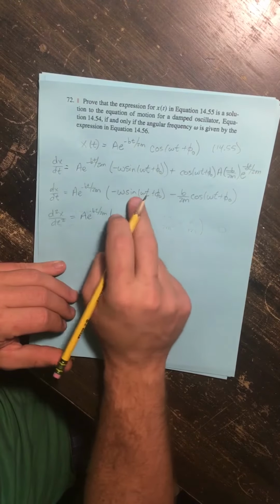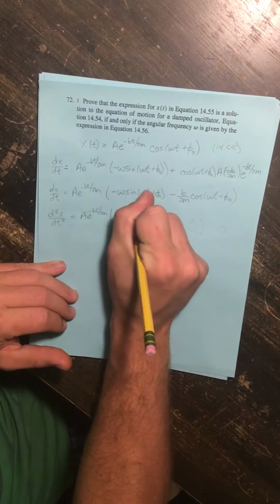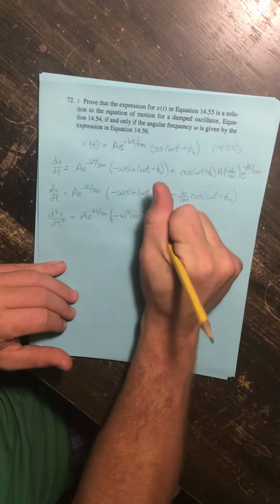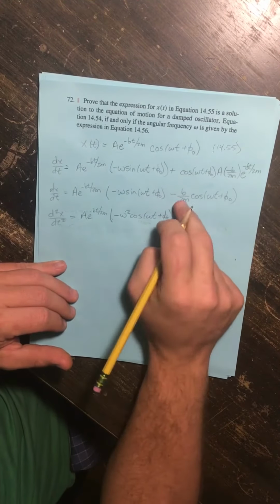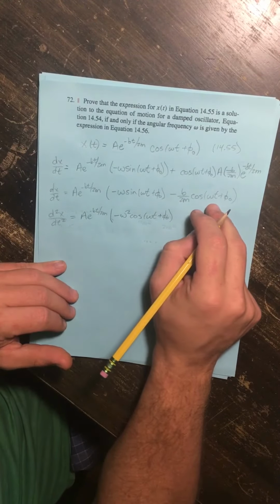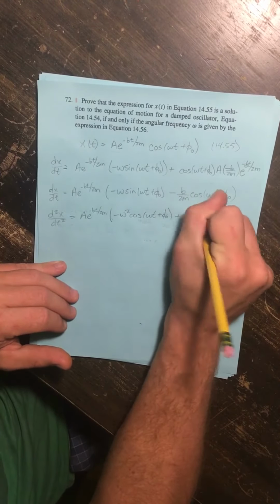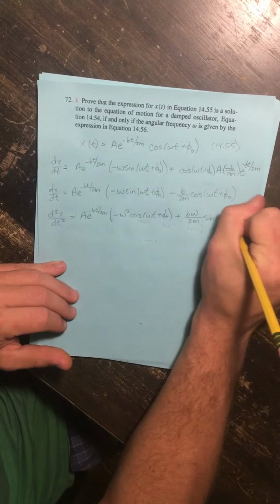We have two of them here. So the sine goes to a cosine, and we get another omega out in front. So we get minus omega squared cosine of omega t plus phi 0. The cosine goes to a minus sine, and we get another omega out in front. So we're going to get plus b times omega over 2m times the sine of omega t plus phi 0.